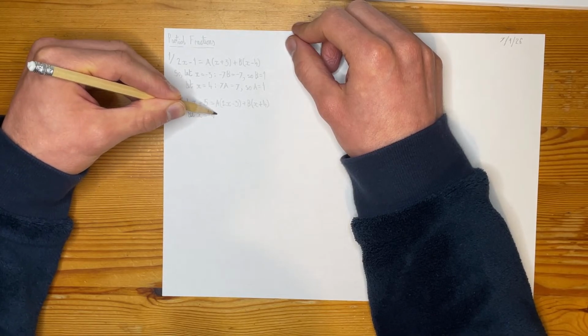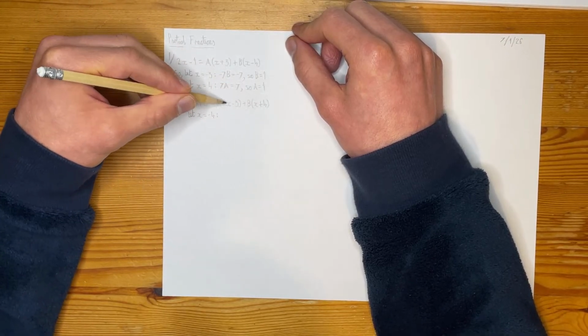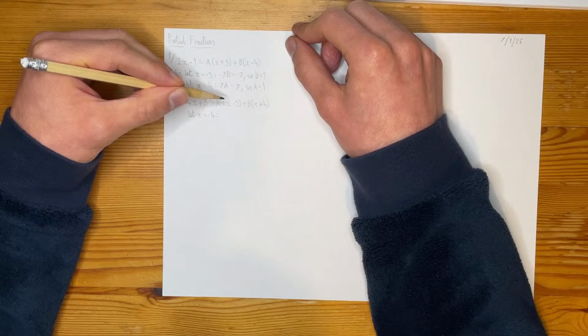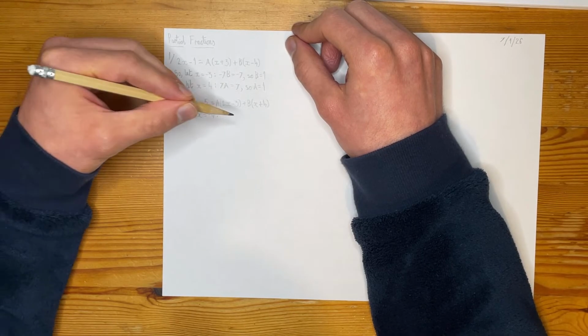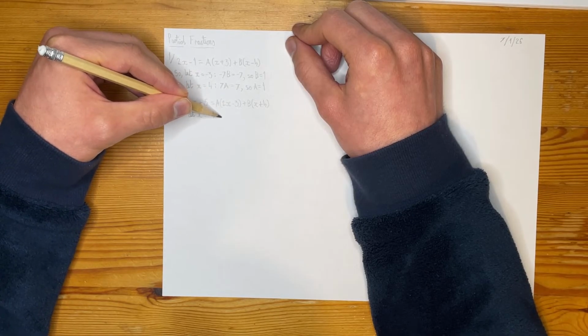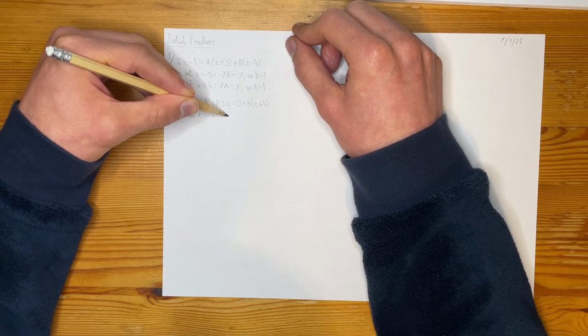Let x equal negative 4. That latter term disappears. That turns into negative 11a equals negative 11. So a is clearly equal to 1.